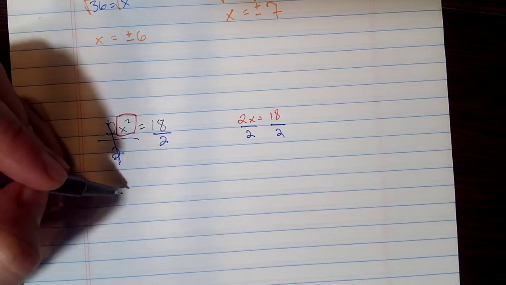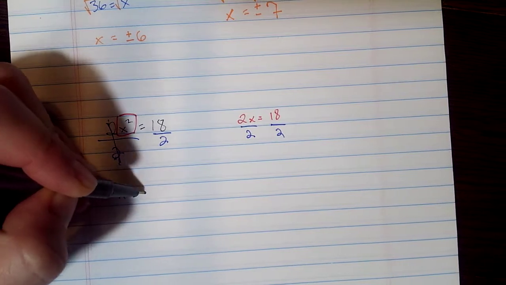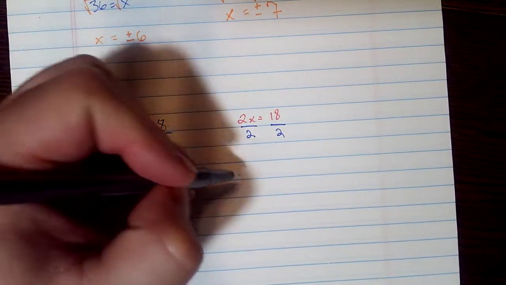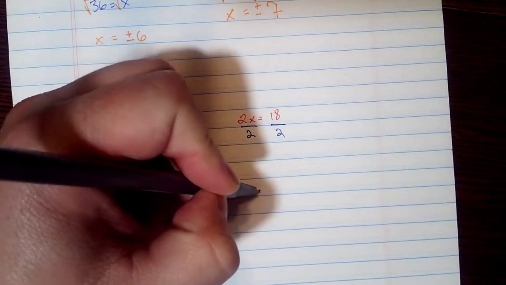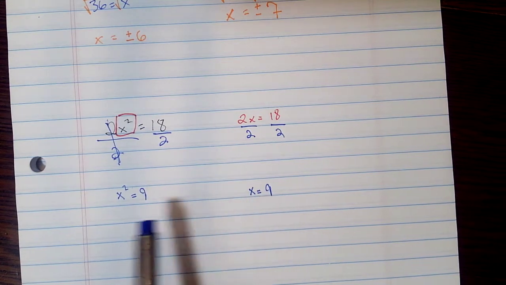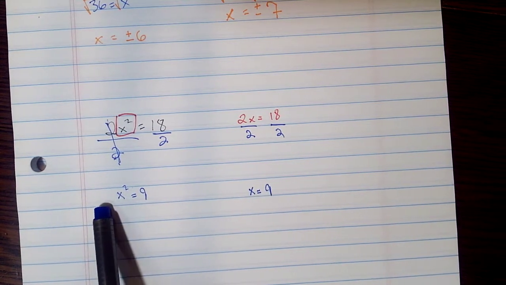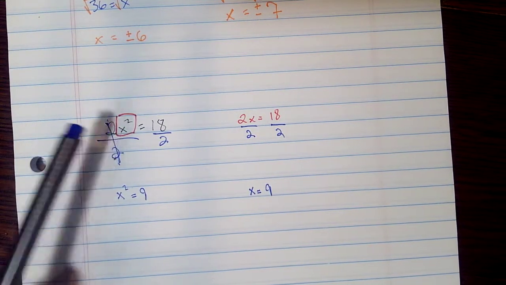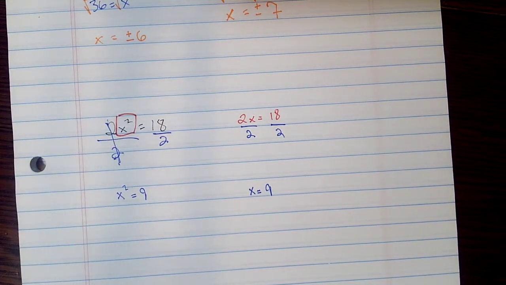18 divided by 2, you end up with x squared equals 9, right? Which would be the same thing as if we were solving a regular equation. You would get x equals 9, okay? The difference is on this equation, we are done. On this equation, we have one more step. And just to be clear, this was the problem. This was just an example getting rid of the x, or sorry, the exponent. So you kind of see how they are almost exactly the same.